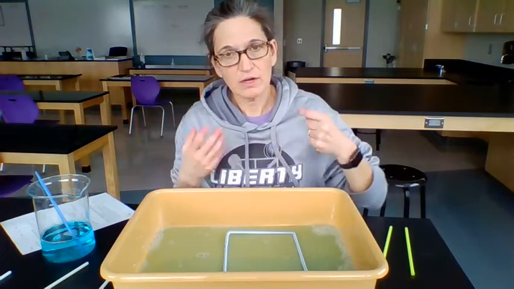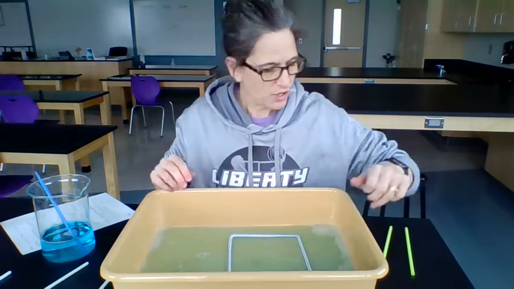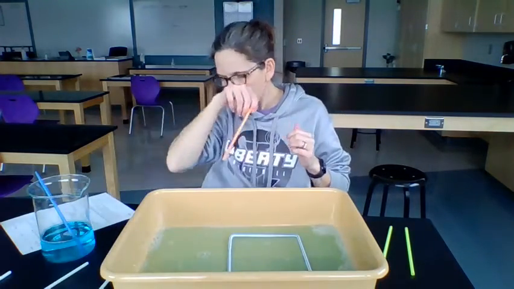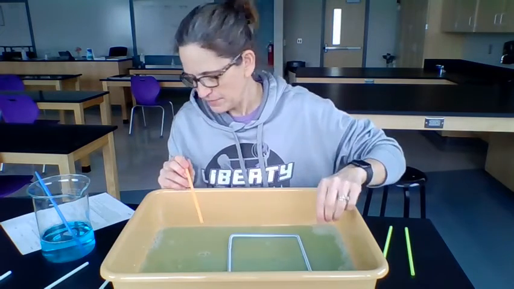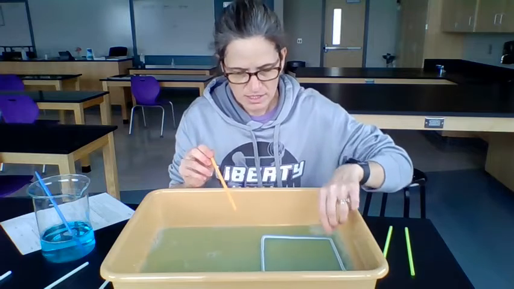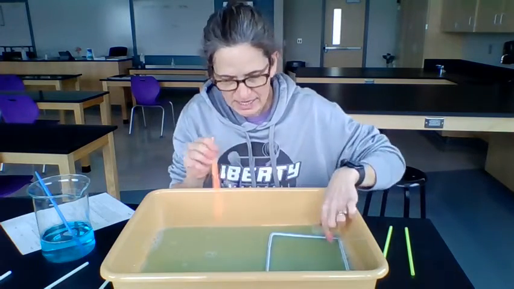And so in order to understand that and to see how that works, I'm going to take a straw that's clean, and I'm going to go ahead, and hopefully we can see this here. I'm going to create a bubble inside the tub.